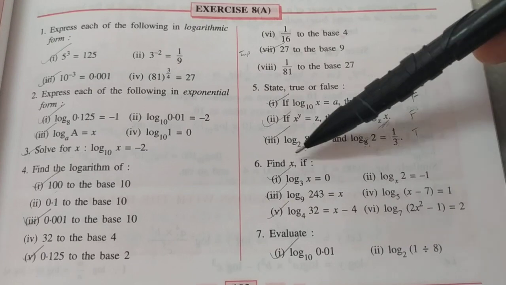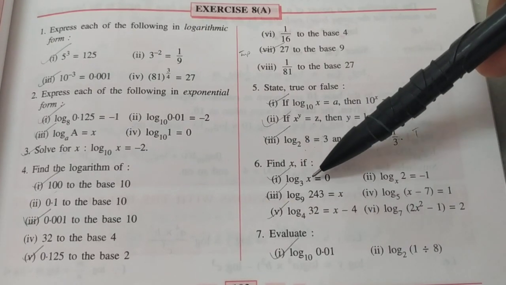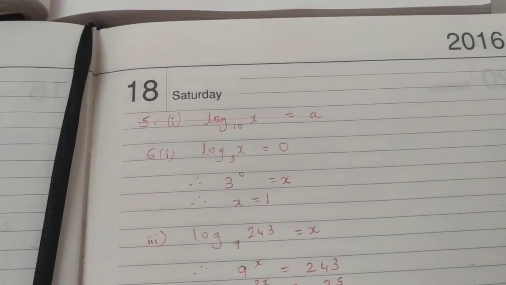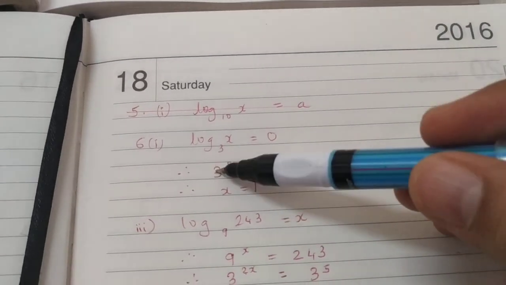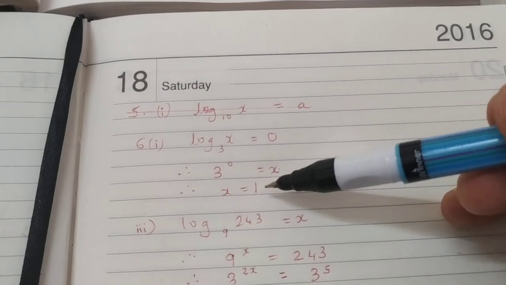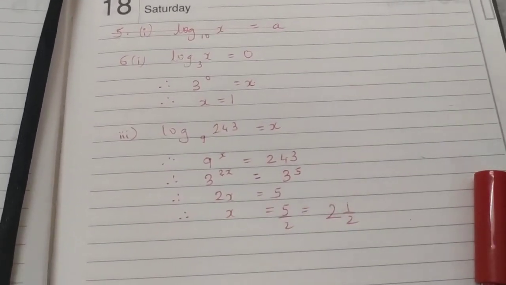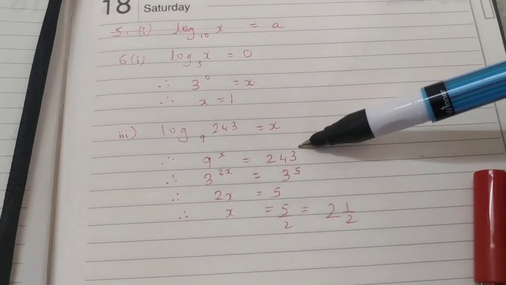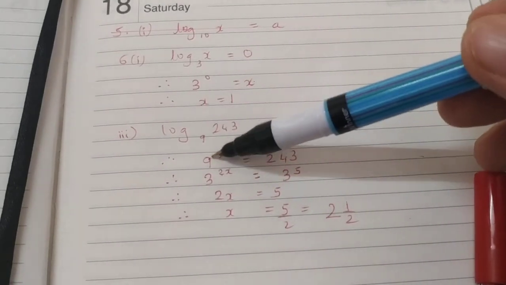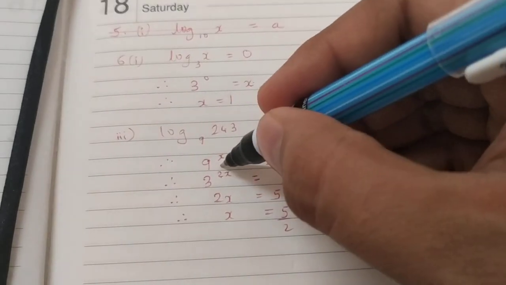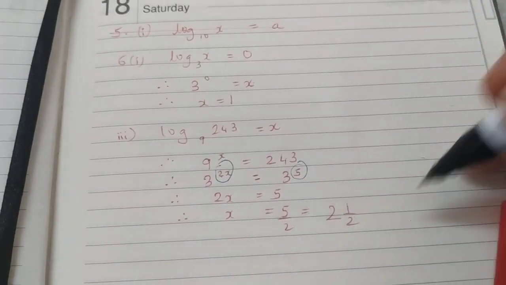Next, 6.1. Find x if this is true. Now in 6.1 and 6.3, we just have to find the value of x. 3 raised to 0 is equal to x. Now anything raised to 0 is always 1. That means x is equal to 1. And in this sum, again, in exponential form, first of all, 9 raised to x is equal to 243. I want the bases same. So this becomes 3 squared. And this becomes 3 raised to 5. So the exponents are equal. Hence the value of x is 2.5.